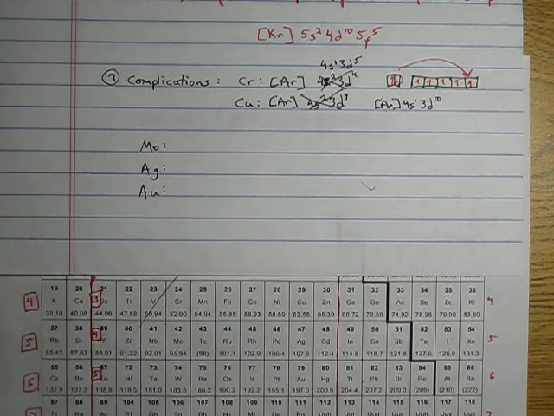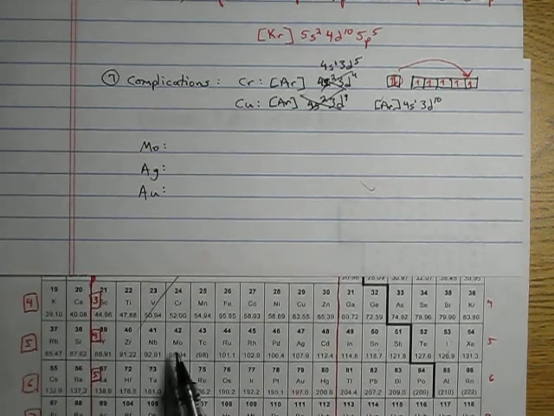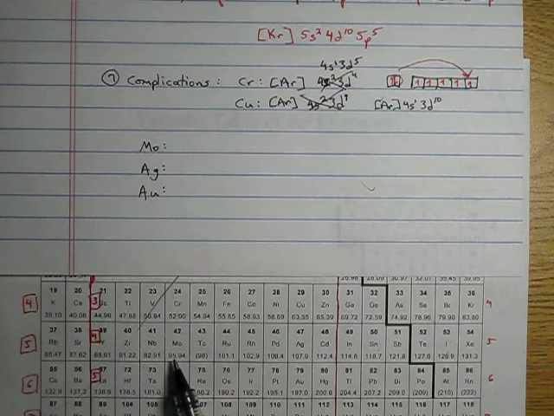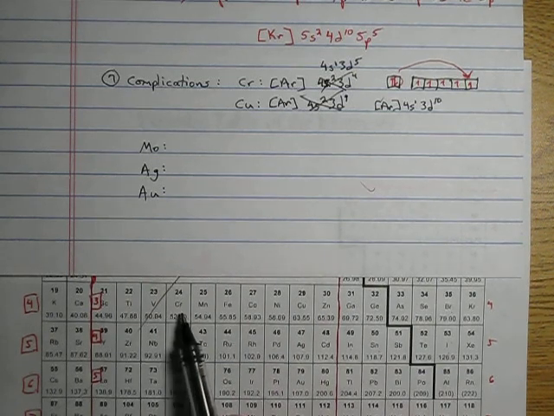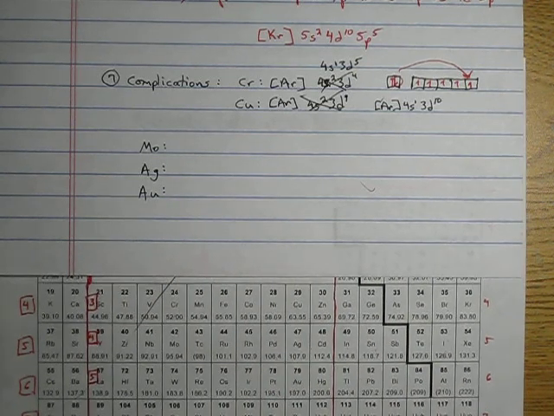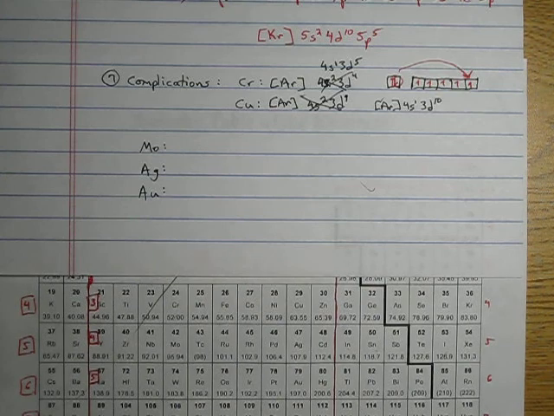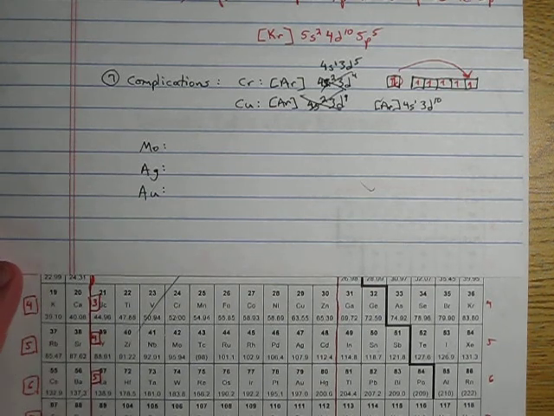So, let's look at molybdenum, Mo, down here. Hint, it's right below chromium. Well, if I were wanting to figure out the electron configuration for molybdenum, I would have worked it this way.